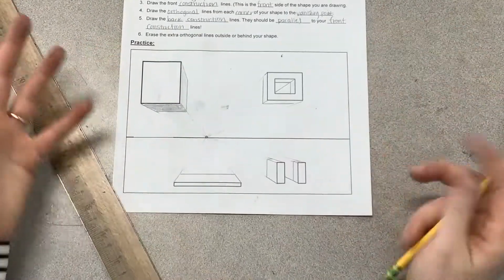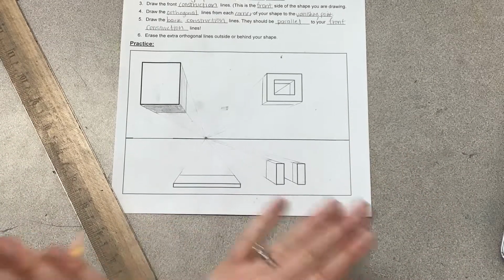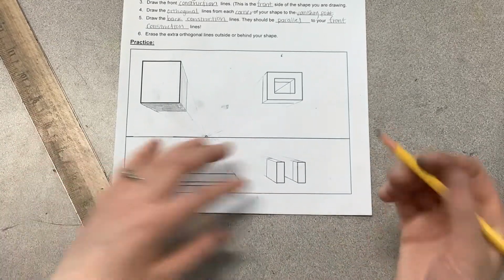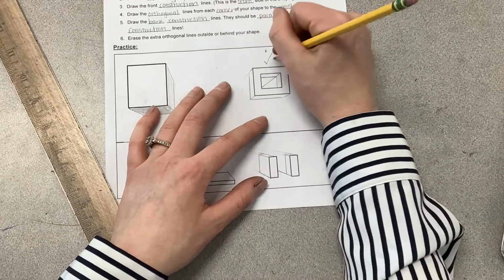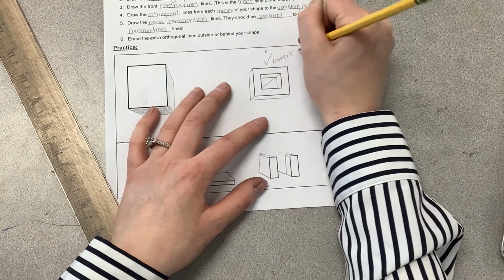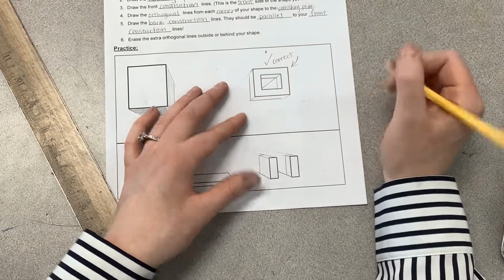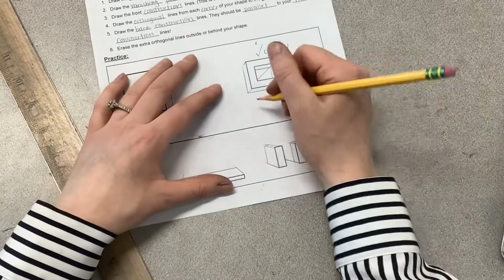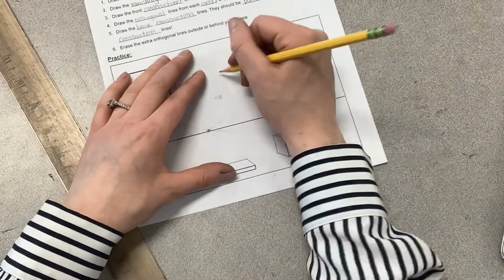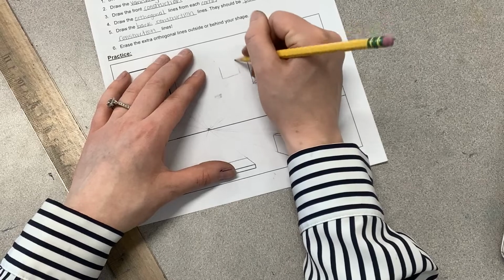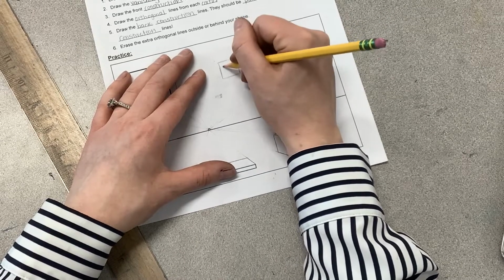Perfect. So now I'm going to show you a quick example of what I don't want to see. So this would be correct, right here. I'm going to show you an incorrect one. I'm going to just sketch it out right here. You do not have to do this, but I just want to show you what I see some students do.